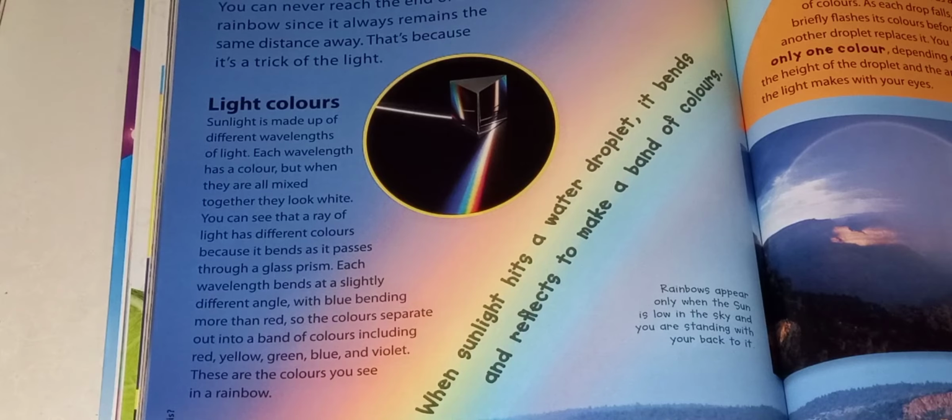Each wavelength bends at a slightly different angle, with blue bending more than red, so the colors separate out into a band of colors including red, yellow, green, blue, and violet. These are the colors you see in a rainbow.